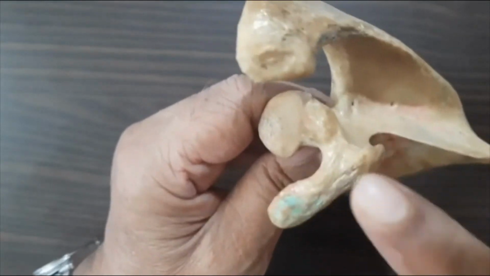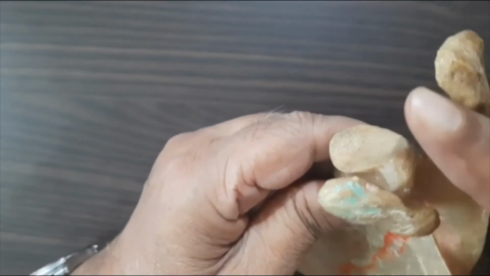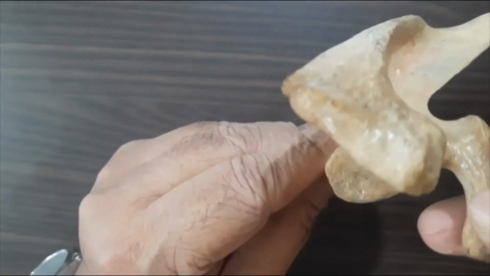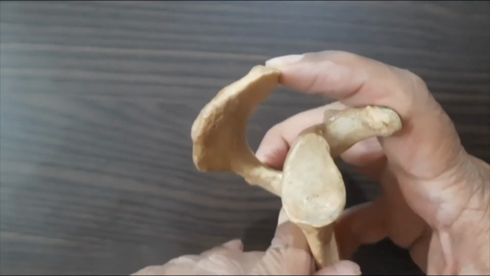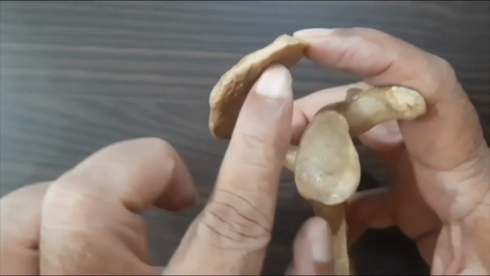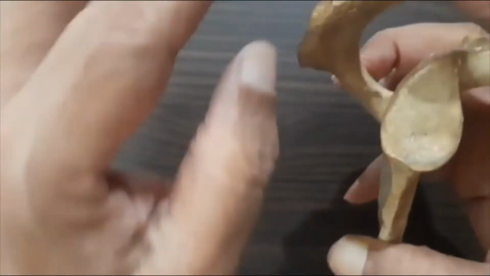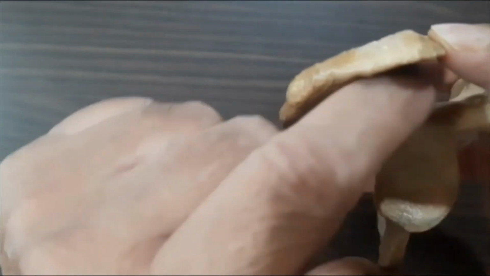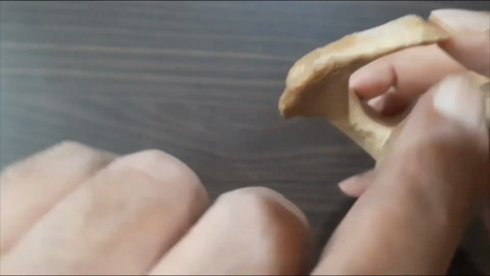So conoid and trapezoid are 2 important ligaments attached, and the third ligament extends between the coracoid process and the acromion process, where I am putting my finger. So between the coracoid process and acromion process, this ligament which is here is the coracoacromial ligament, and it forms a socket below, and that is called the coracoacromial arch.